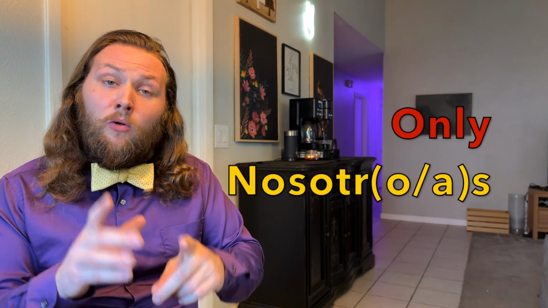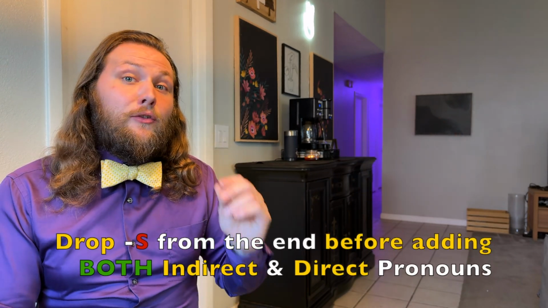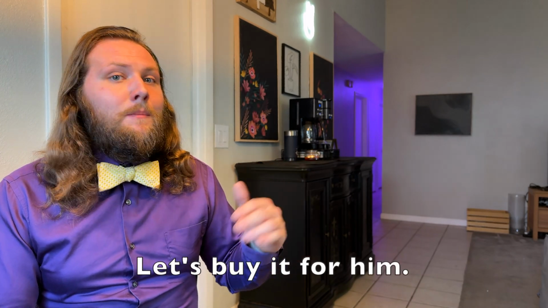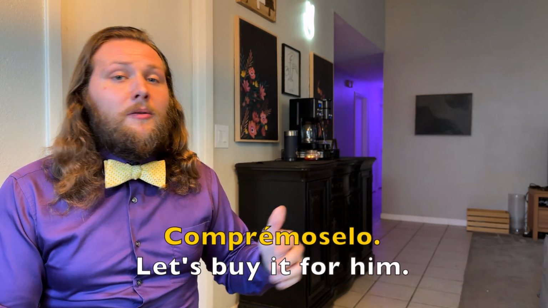Also, applying only to nosotros this time, when we add both an indirect and direct object to the command, we also drop that last letter. So, let's buy it for him becomes comprémoselo.